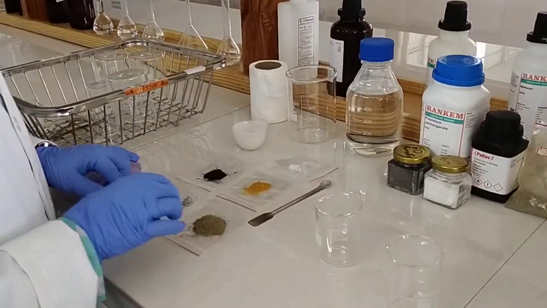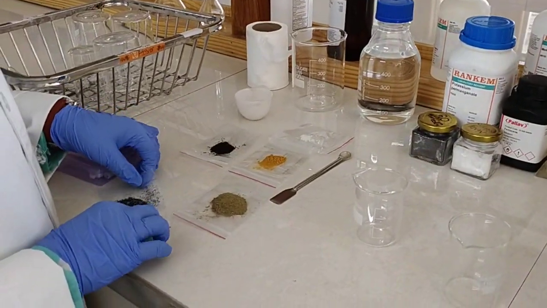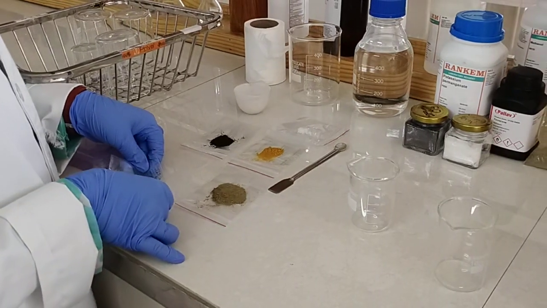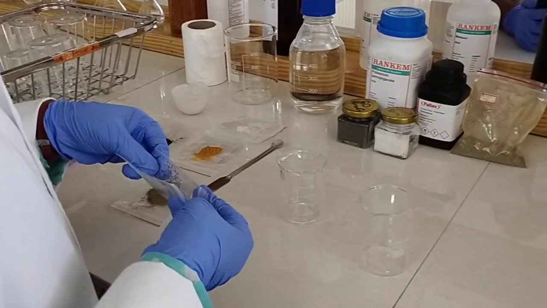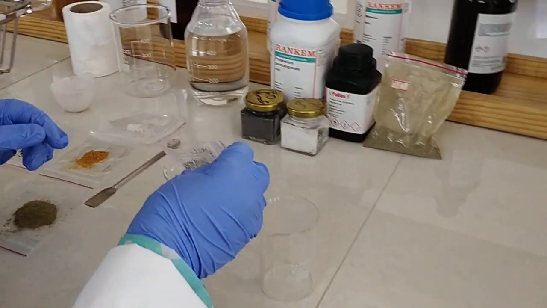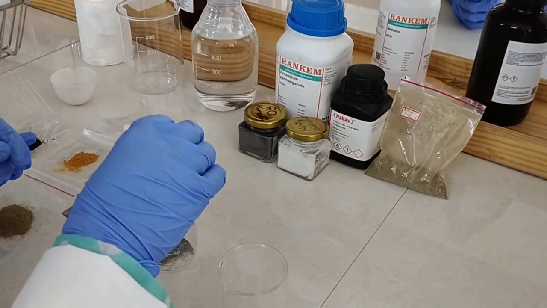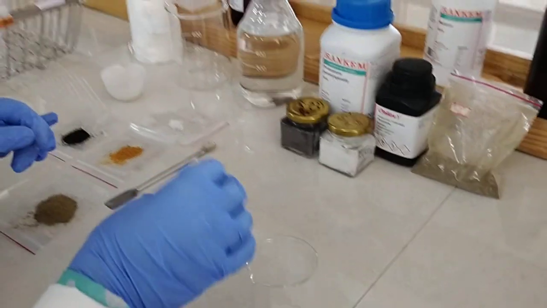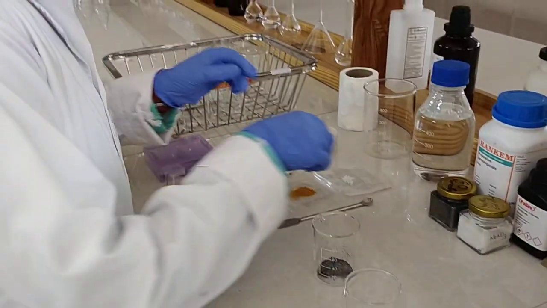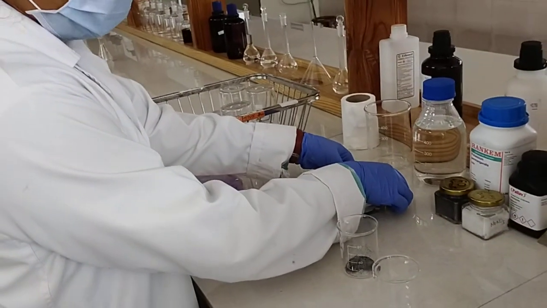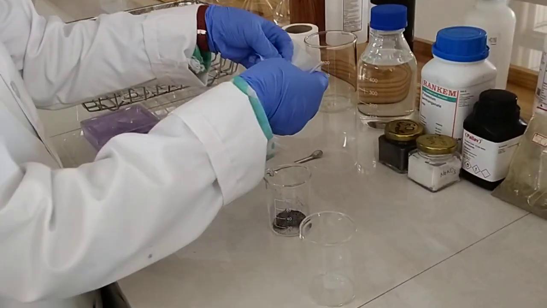For the chemical method, I use graphite powder, 1 gram graphite powder, and 0.3 gram NaNO3 mixed with it.